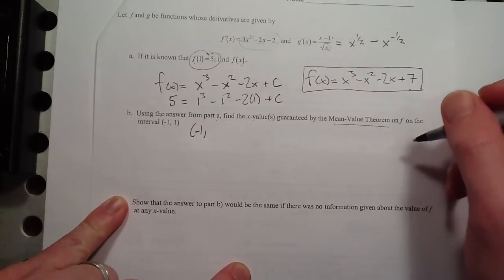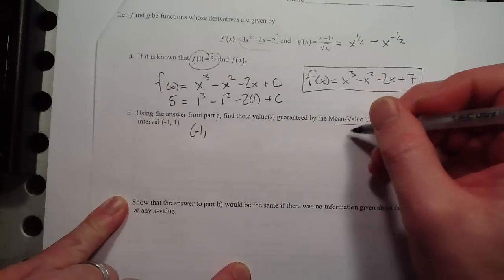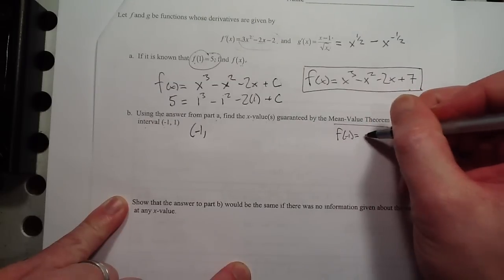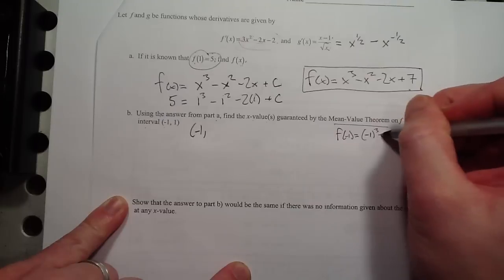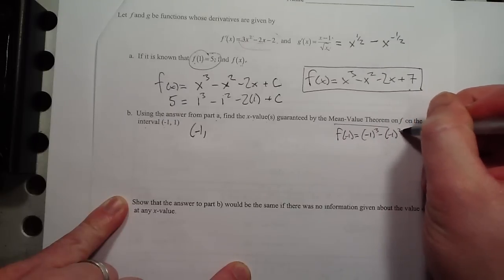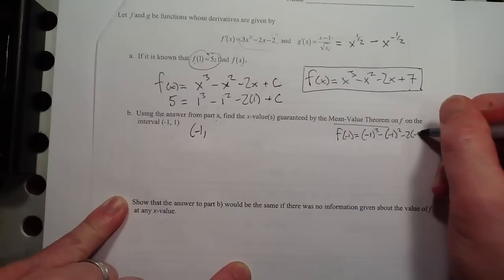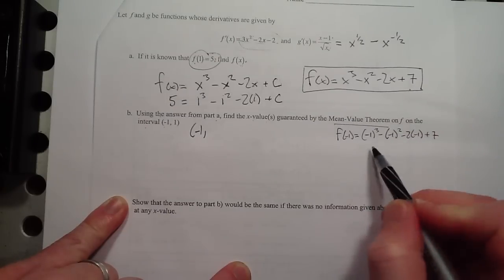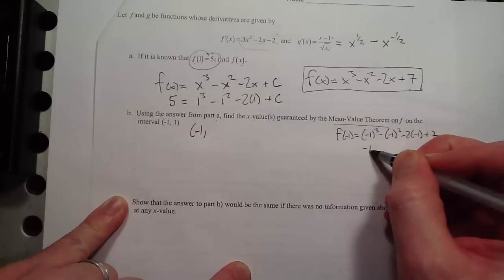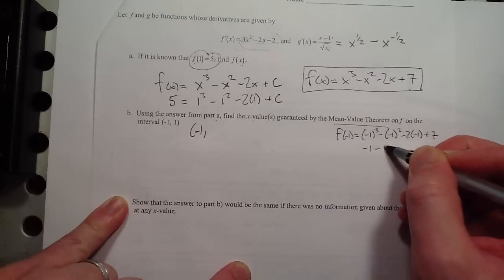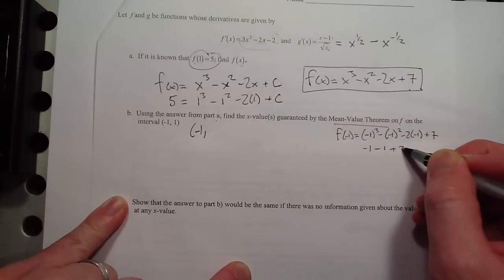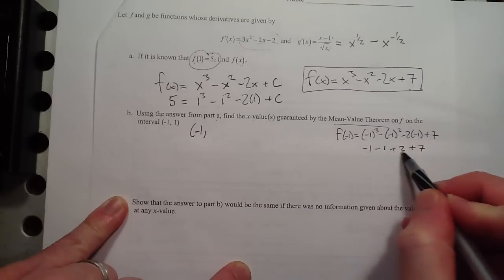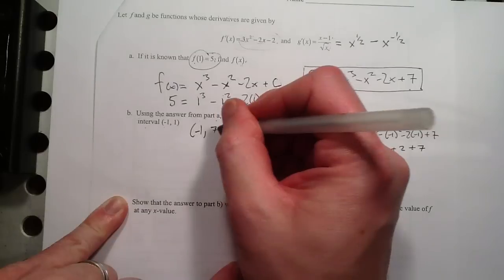let's see, where should I do the work here? I do it over here. So f of -1 is equal to -1 cubed minus -1 squared minus 2 times -1 plus 7. That's -1 minus 1 plus 2 plus 7, which is equal to 7.